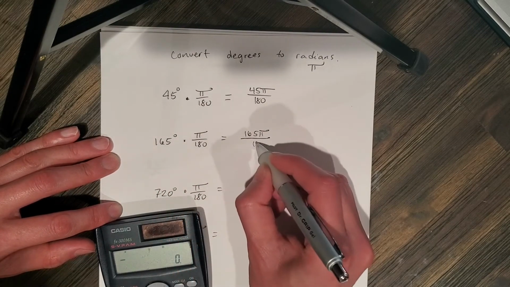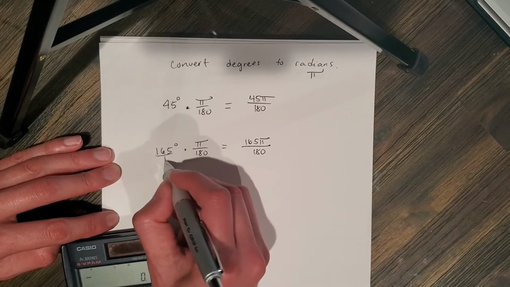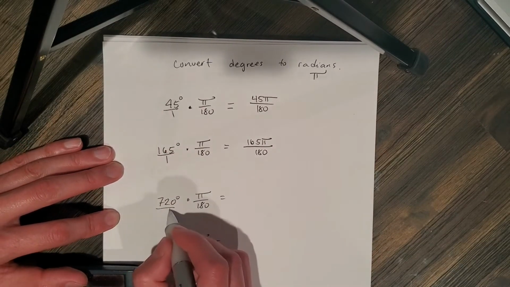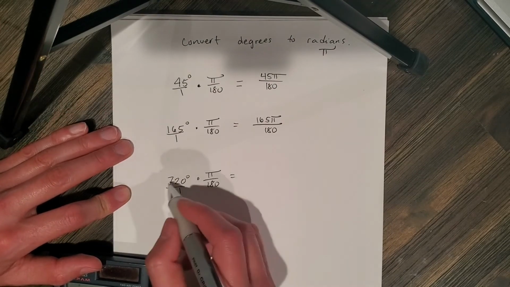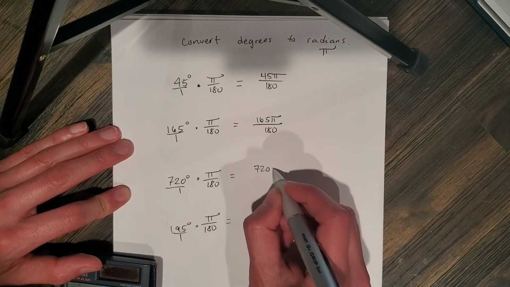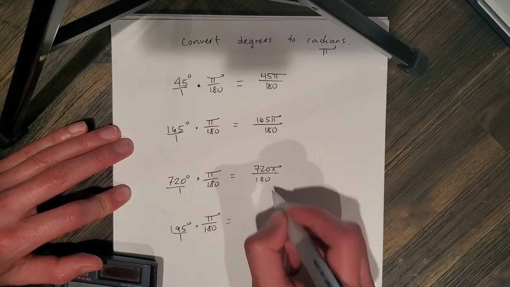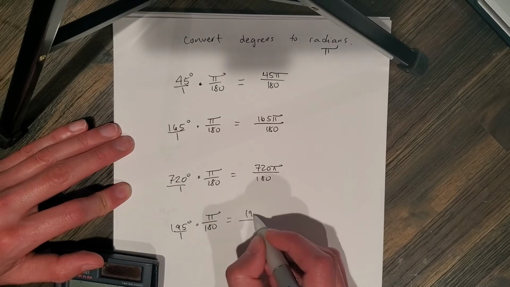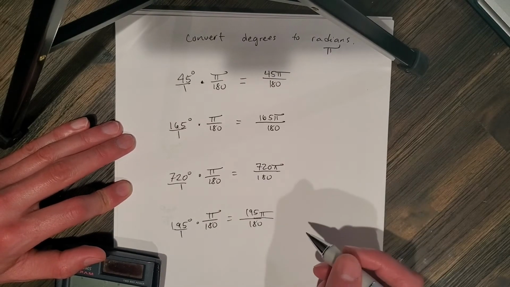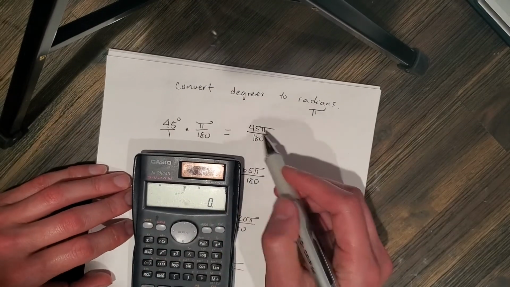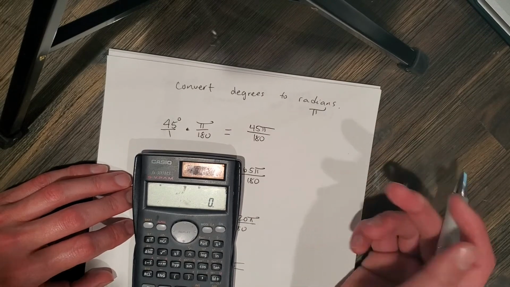165 pi over 180. Okay, in other words, I'm just making these into fractions and I'm just multiplying across. Okay, so 720 pi over 180. Again, 195 pi over 180. Notice how they all have pi over 180, right? Okay, now the next part is just reducing the fraction.